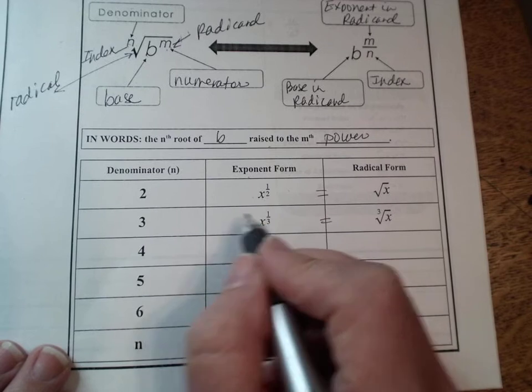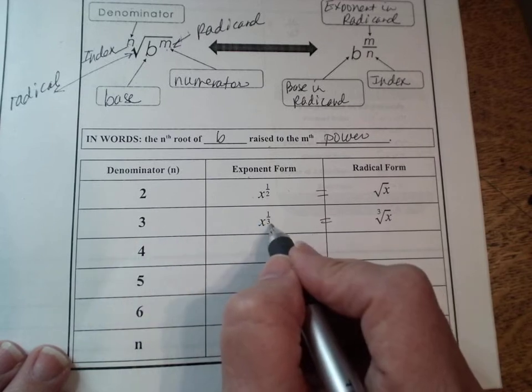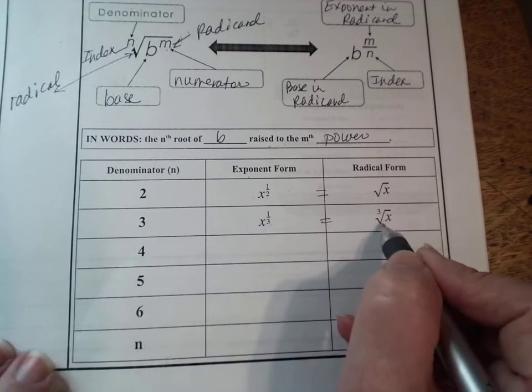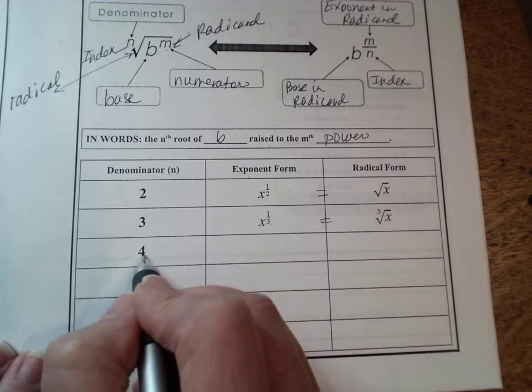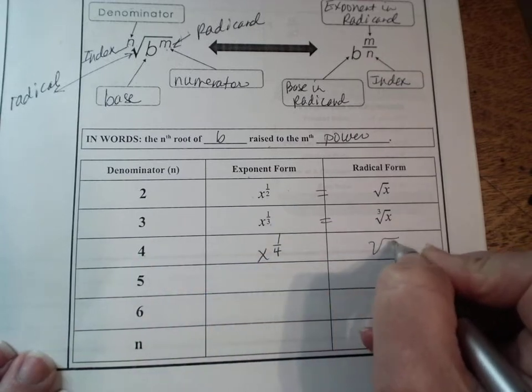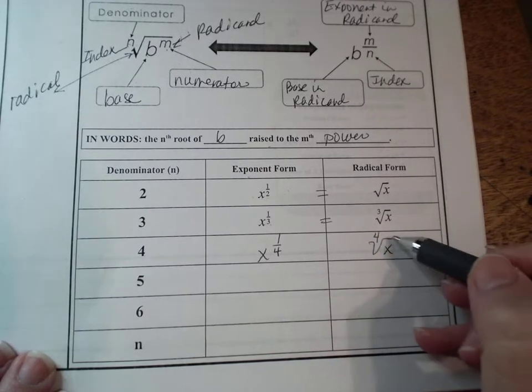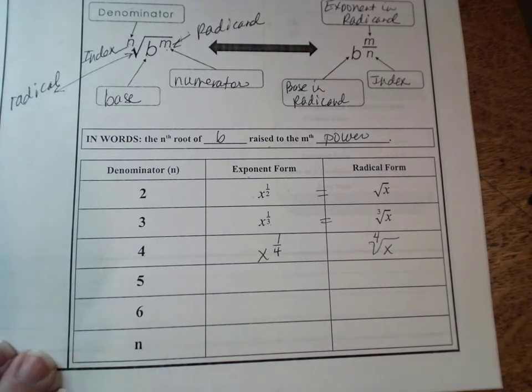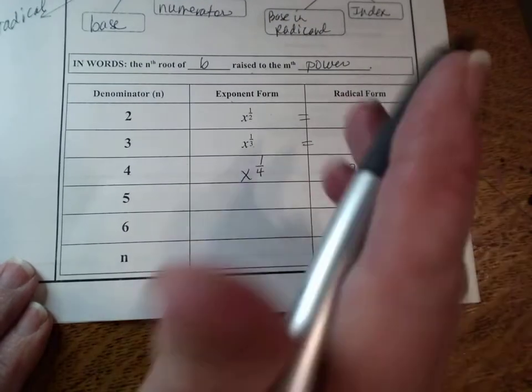If the base is x and the denominator is 3, that's x to the 1/3, which is the same as the cube root. The fourth is going to be 1/4, which says the same thing as the fourth root. You're looking for what number times itself 4 times gives you whatever that is.